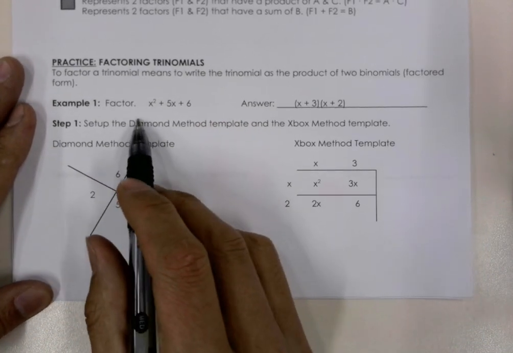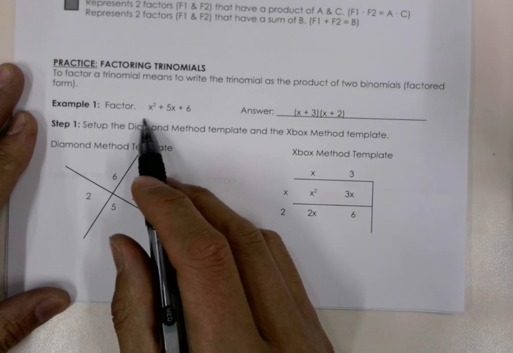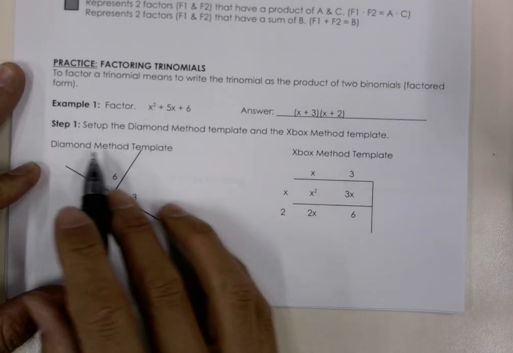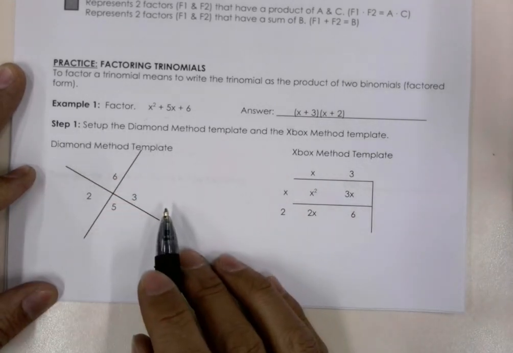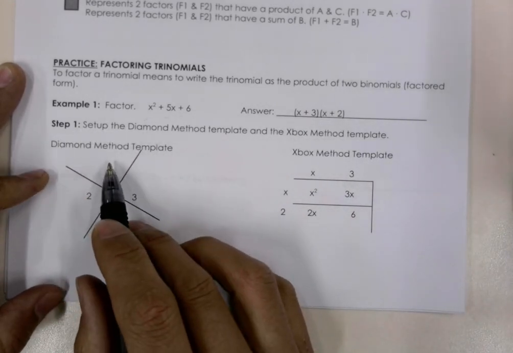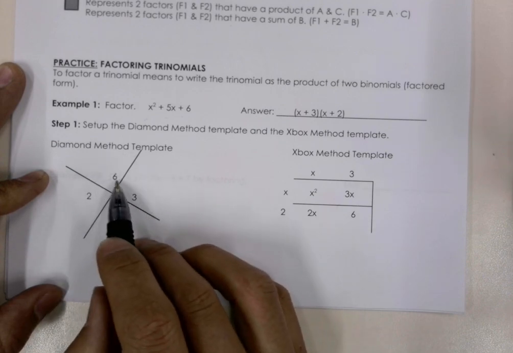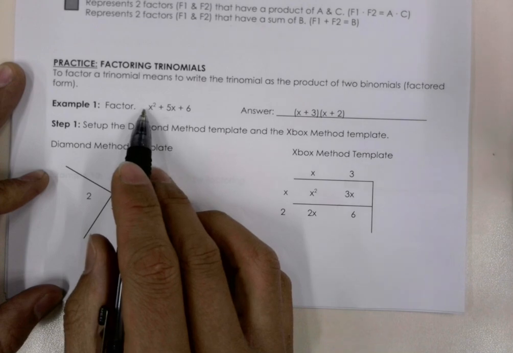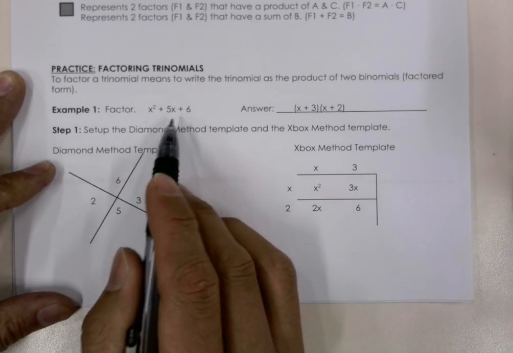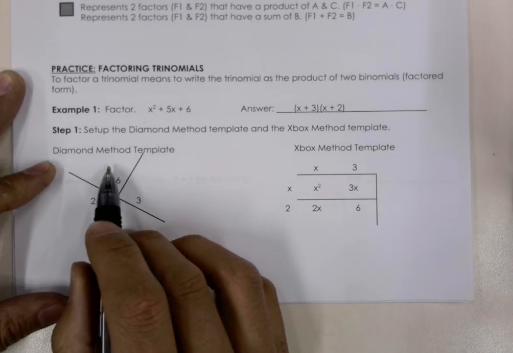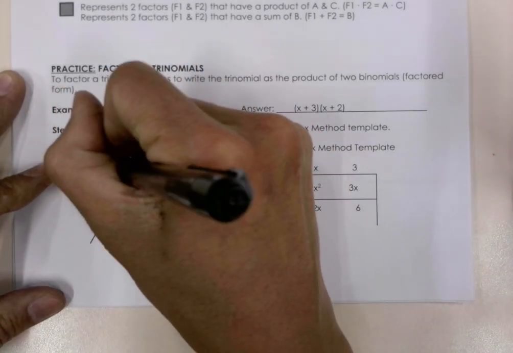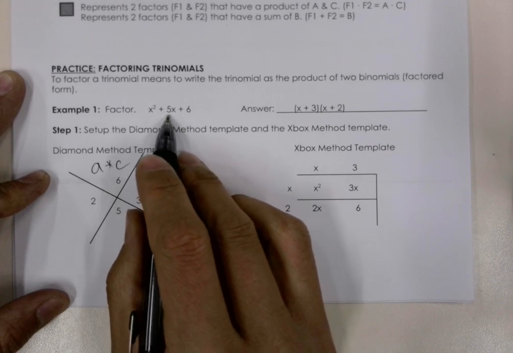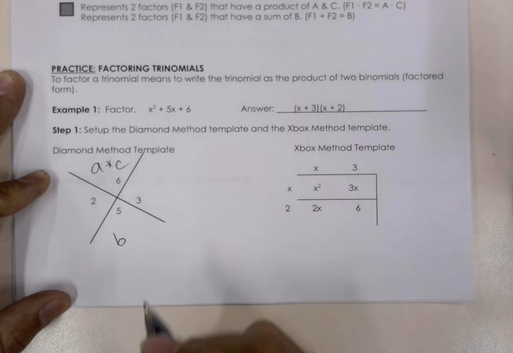Okay, so we have this example. The expression is x squared plus 5x plus 6. So how do we set this up using the diamond method? Well, the a times c goes into this quadrant here. So a is 1, c is 6, 1 times 6 is 6. Right? So this is our a times c. Our b, the coefficient in front of the x, goes down here.